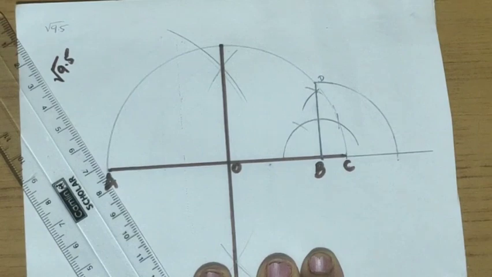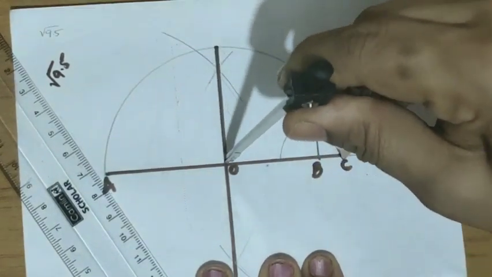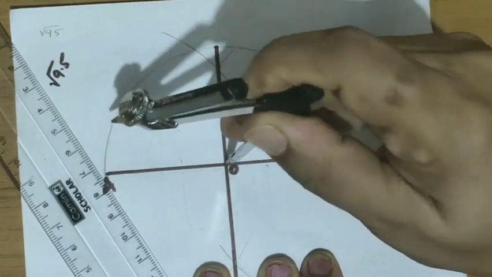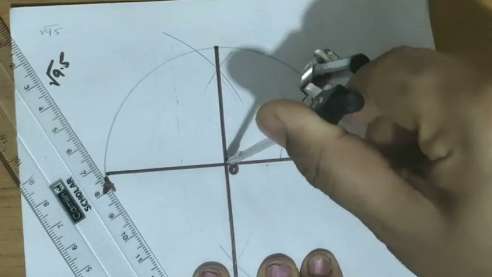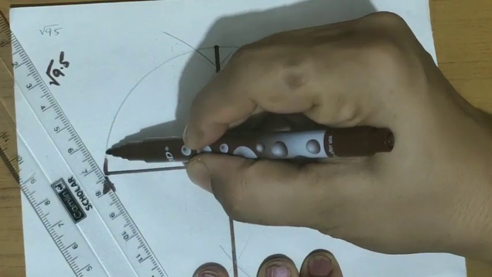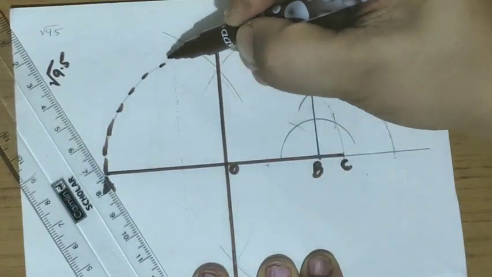With O as a center, OC as a radius, we have to draw the semicircle. I'll complete. O as a center, OA as a radius, draw the semicircle. I'll use a sketch pen for seeing this correct line.